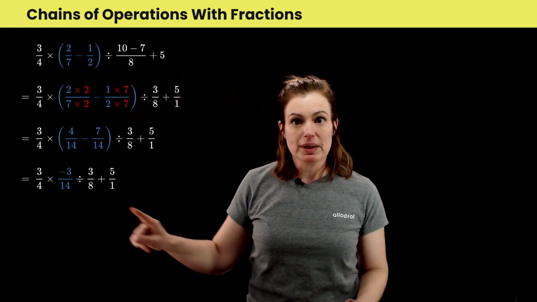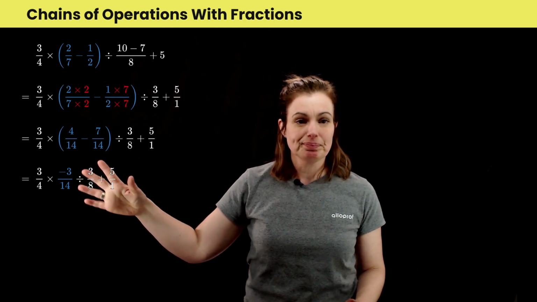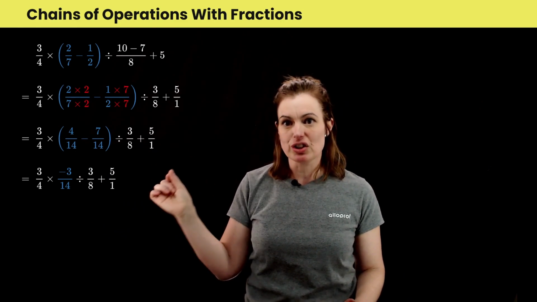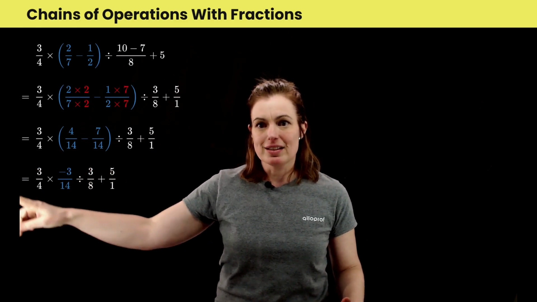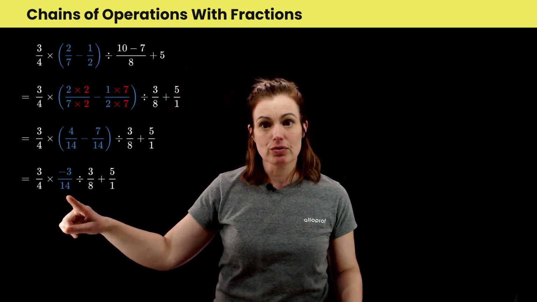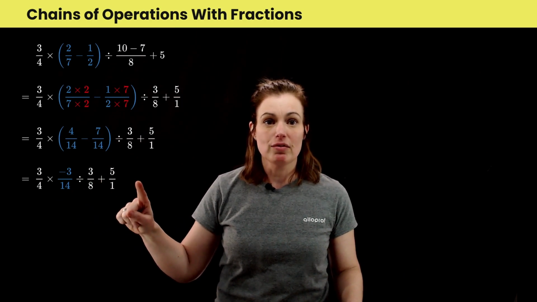My overall result becomes 4 over 14 minus 7 over 14. And now I have a common denominator, so I can actually do that subtraction. And I'm left with this situation right here. So 3 over 4 being multiplied by negative 3 over 14. And then I'm going to divide by 3 over 8 and add 5 over 1.